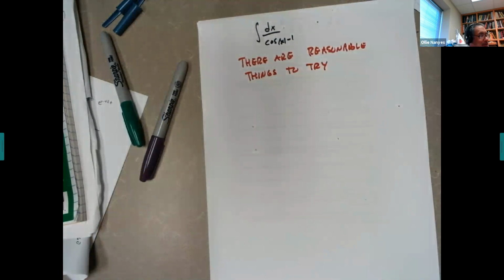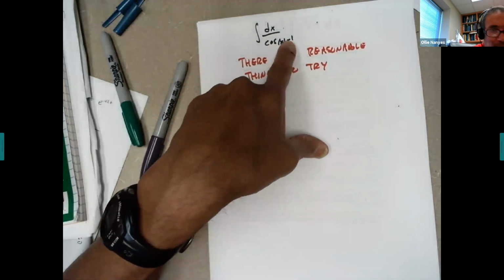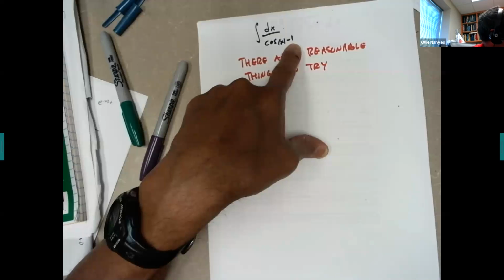But this is a video, and I don't wish to waste your time here, but it might not hurt to try your hand at some of these. One of the things, though, I think will help us out is that this cosine of x minus 1, there is a way of resolving it.